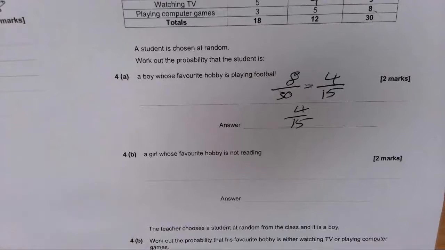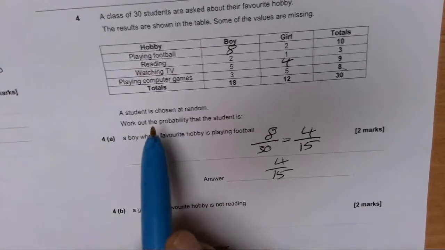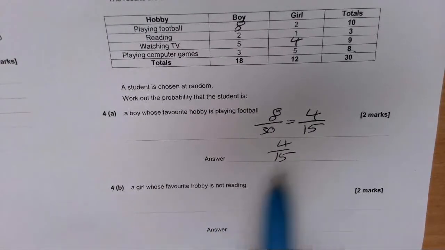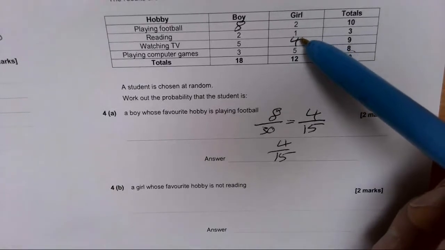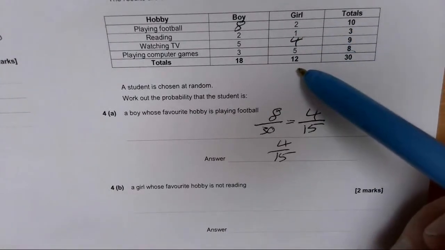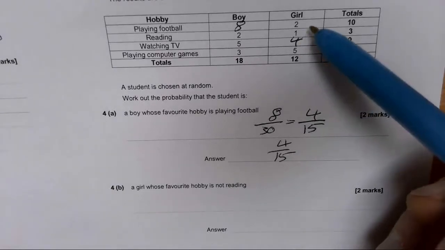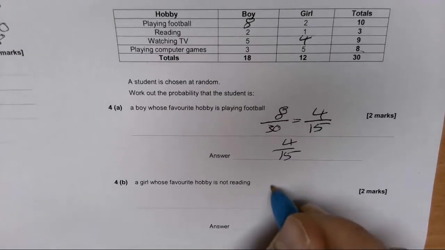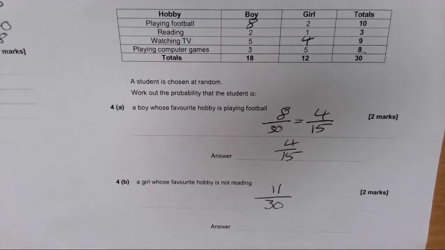A girl whose favorite hobby is reading. Now remember, this is still about any student, so it's still going to be out of 30. A girl whose favorite hobby is not reading. So the girls whose favorite hobby is reading is just 1 girl. All of the other girls have a different favorite hobby. So that's 9, 4 plus 5 is 9, 10, 11. There are 11 girls whose favorite hobby is not reading out of any student that could have been selected, so it's 30.